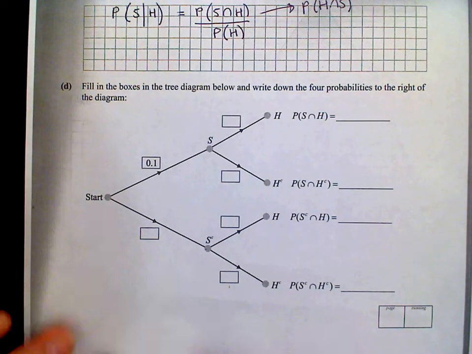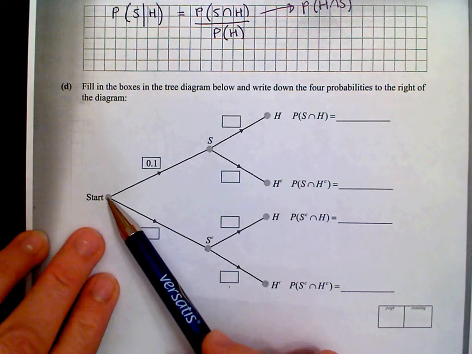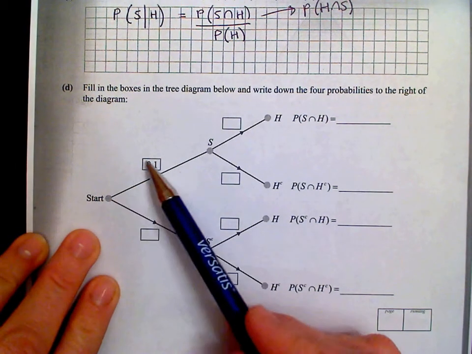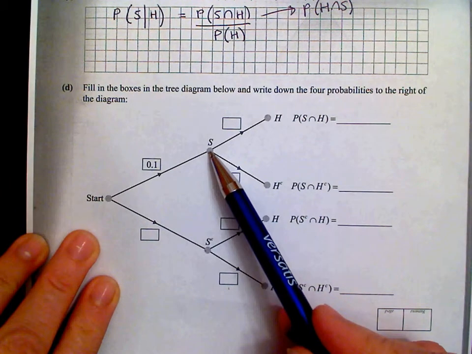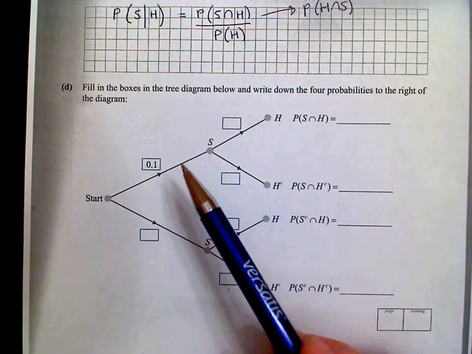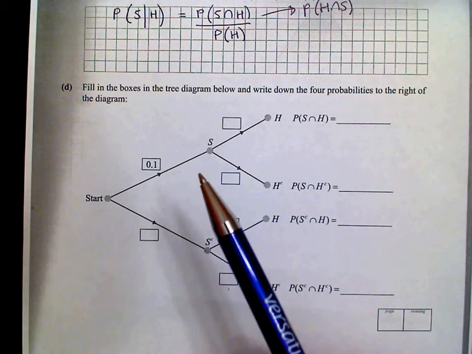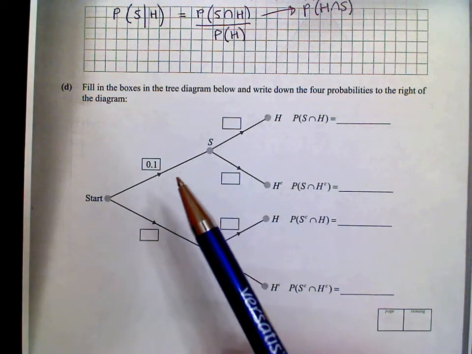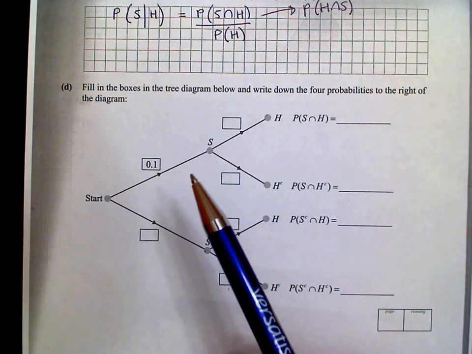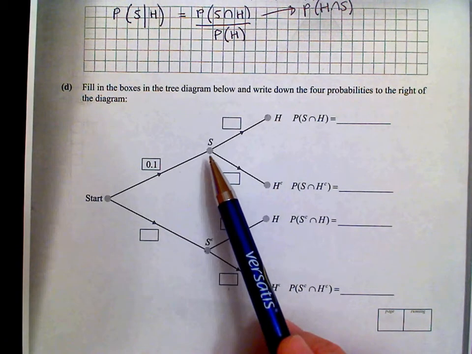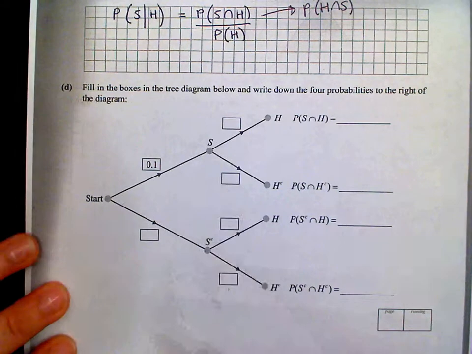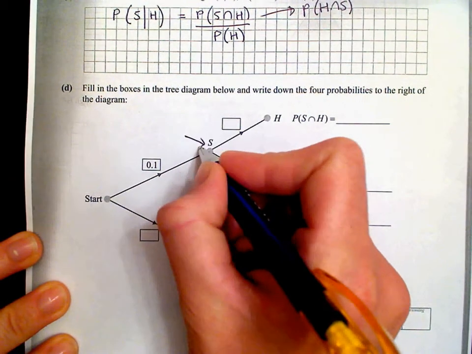Okay, so the tree diagram here. At the start, we're told that 0.1 is the probability of having a stroke, and just referring back to the question again, age 70, who have their first stroke before 75 years of age. So a good idea would be just to write that out to the side.